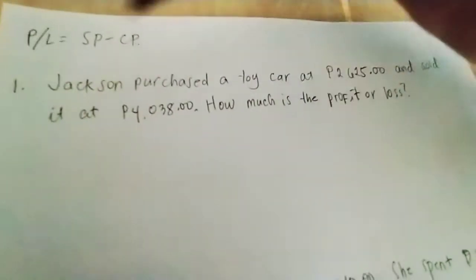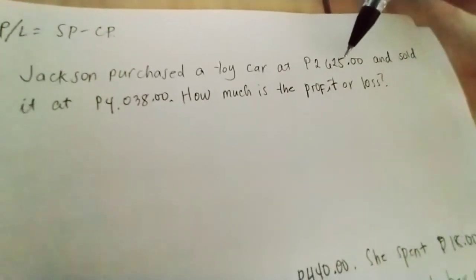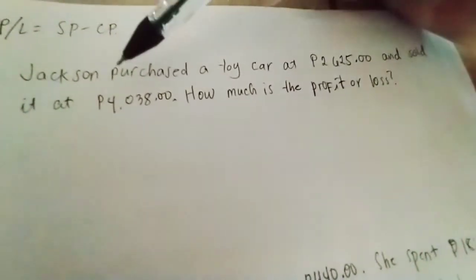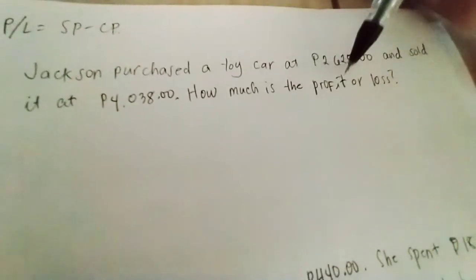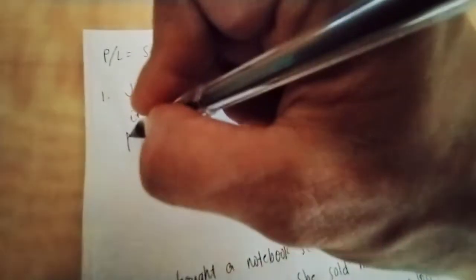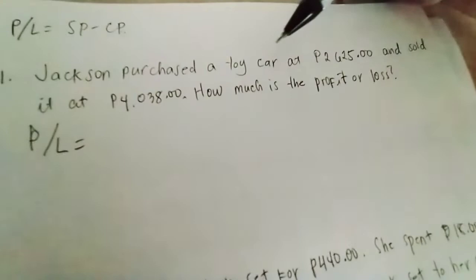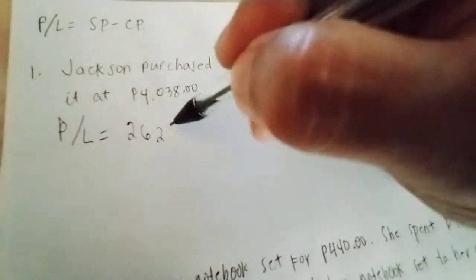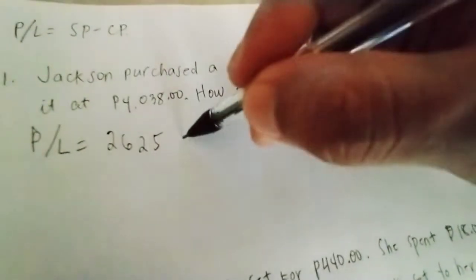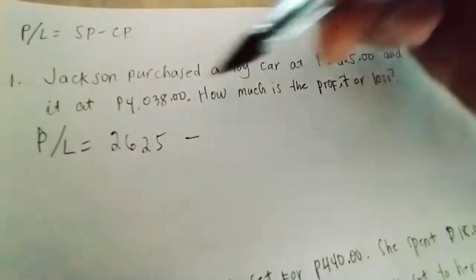So, number 1, Jackson purchased a toy car at 2,625 pesos and sold it at 4,038. So, how much is the profit or loss? So, susulat natin, profit or loss is equal to, ito pala yung purchased, so, baligtad.